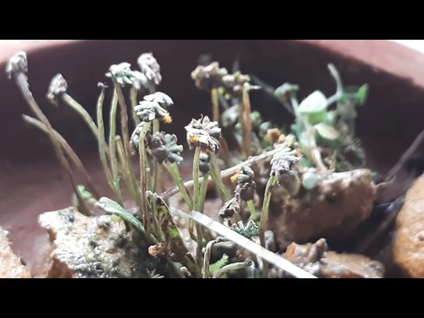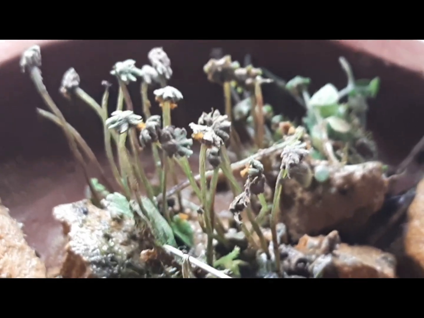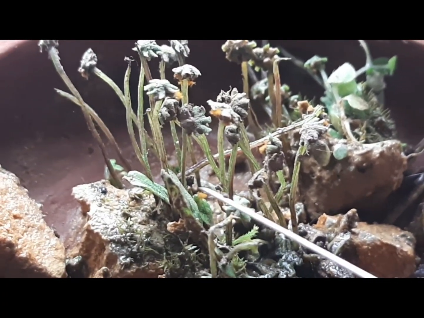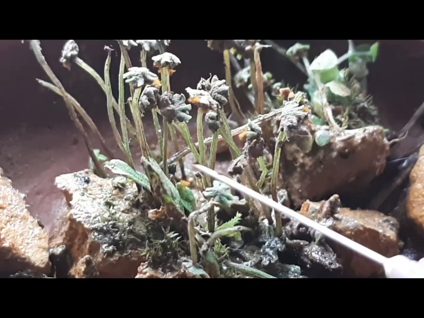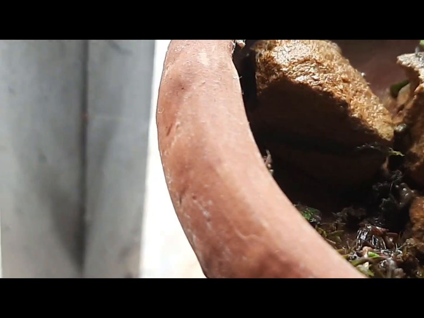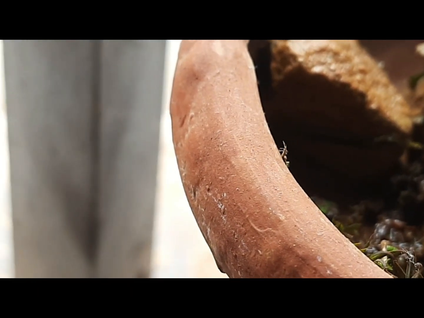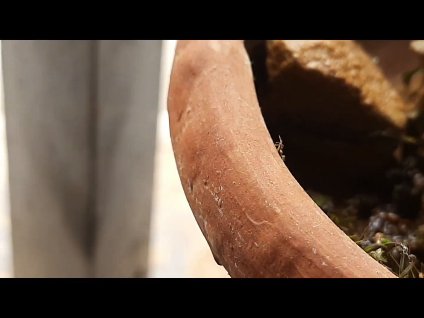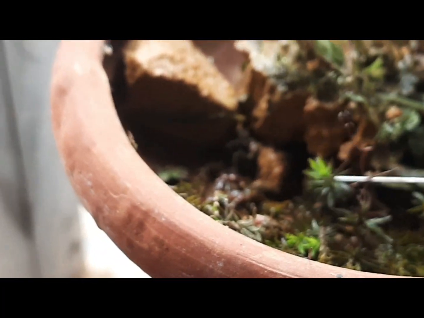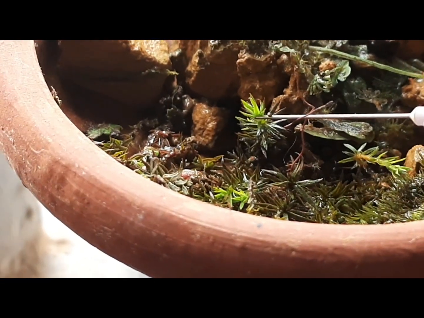And this is a leaf-like structure, but not a leaf. Root-like structure is there, but not a root. Leaf-like structure is there, but not a leaf. And the stem-like structure is not perfectly visible here, but it can be seen in the case of mosses.